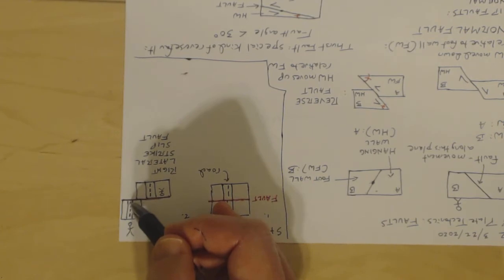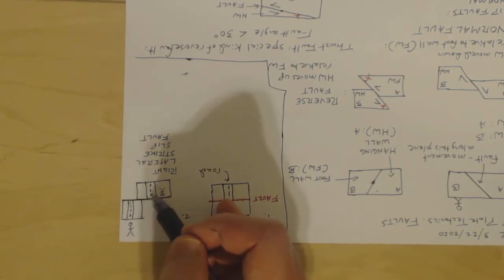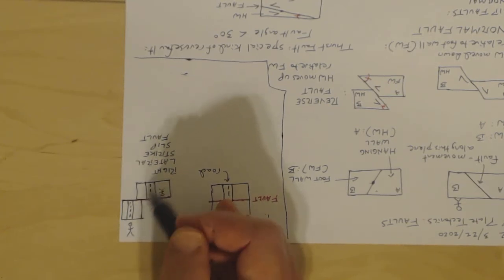You walk up the street here, and where has the street gone? Do you look to the right or do you look to the left? Well, obviously you look to the right, or you would walk to the right to continue walking along that street. So this is a right lateral strike-slip fault, no matter which way you approach that perspective.